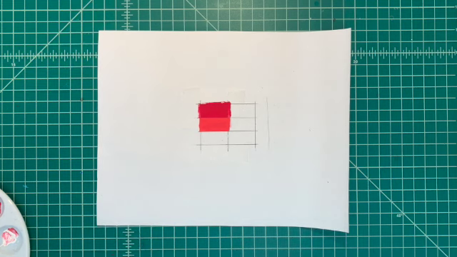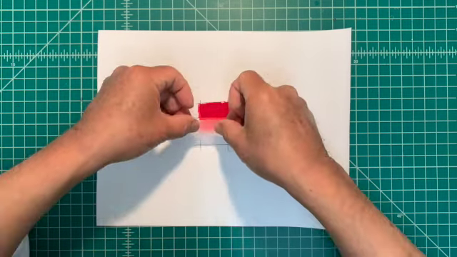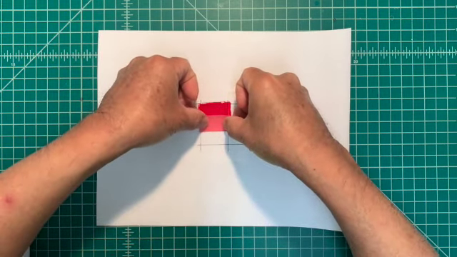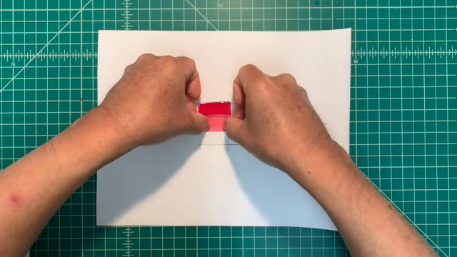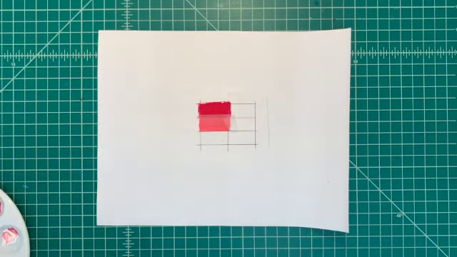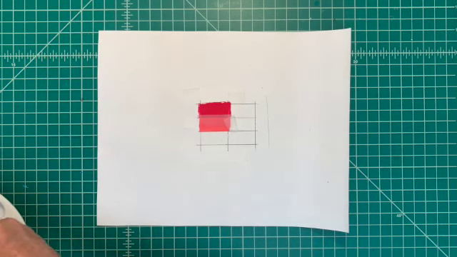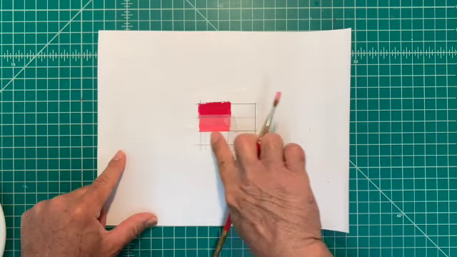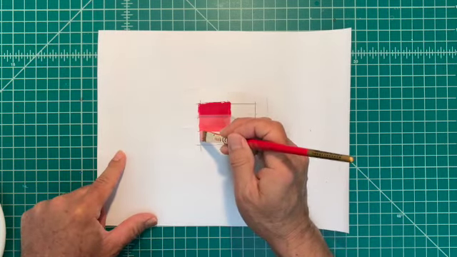So let me do that right now. I'm going to lay down some of our trusty removable tape. And then I'm going to come back and paint this.